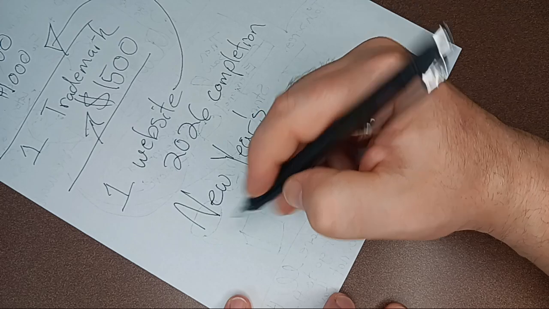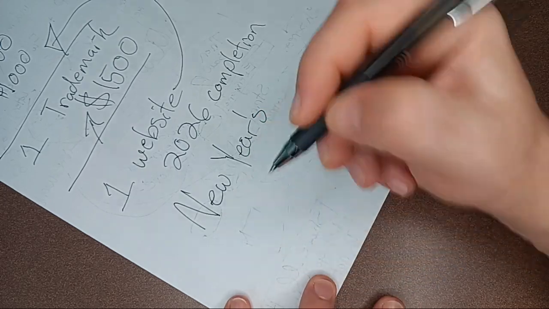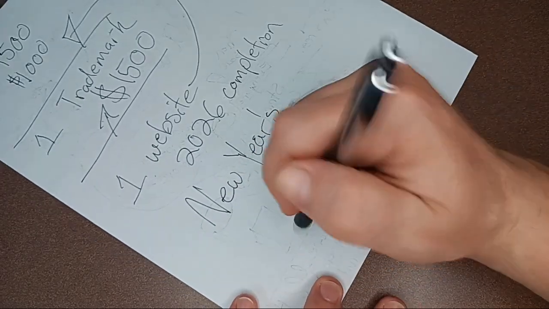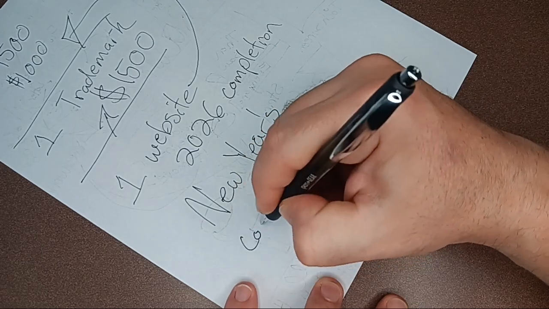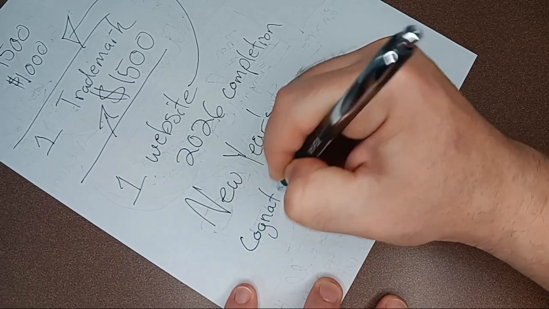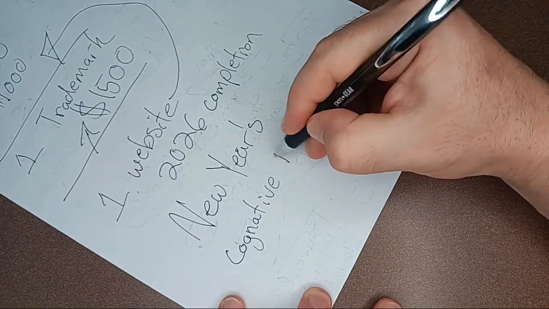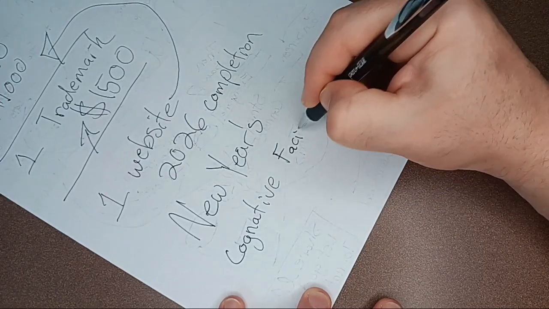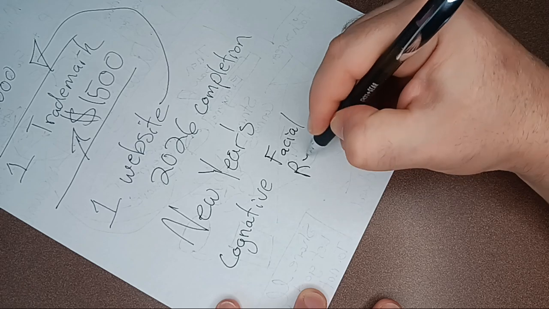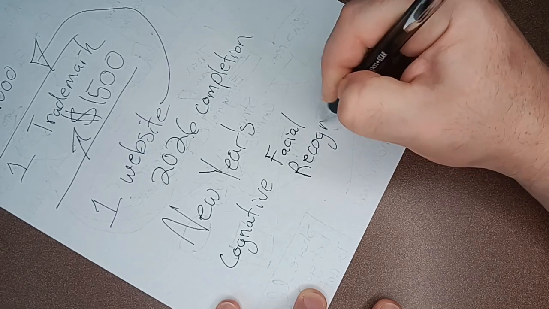And then it's going to help with cognitive functioning and facial recognition.